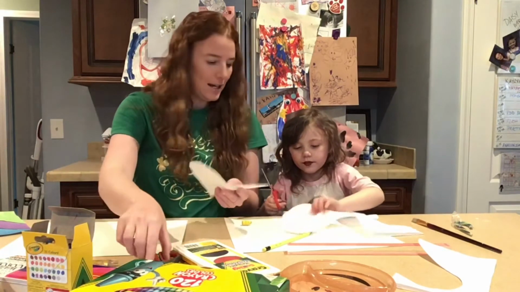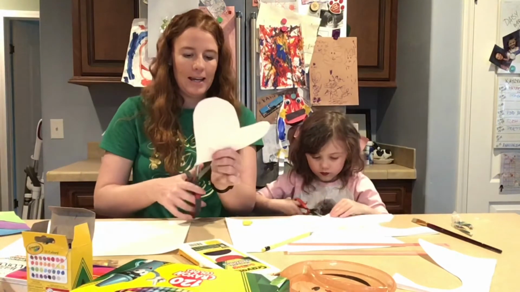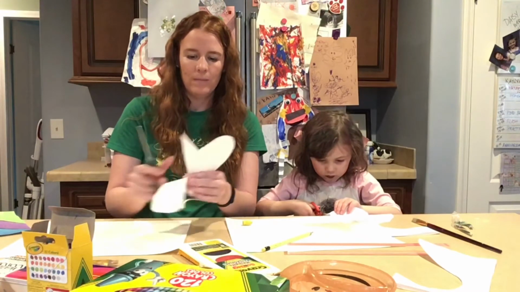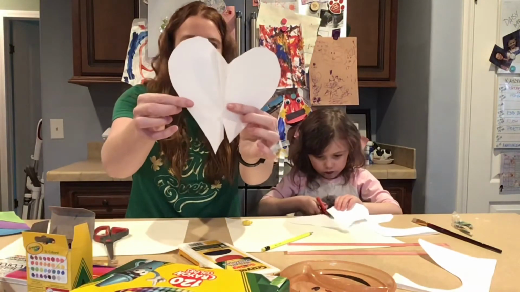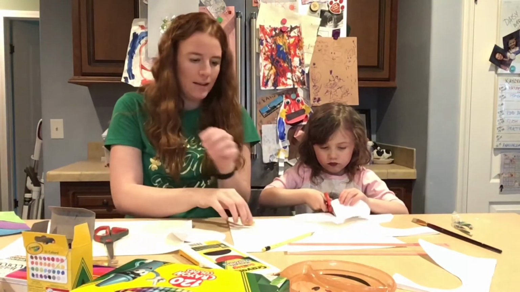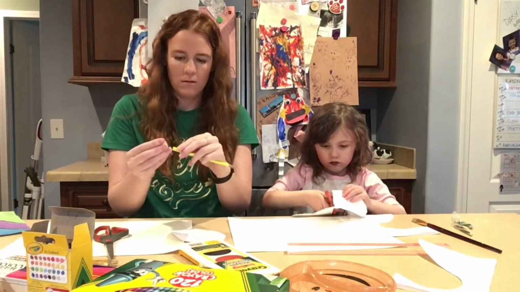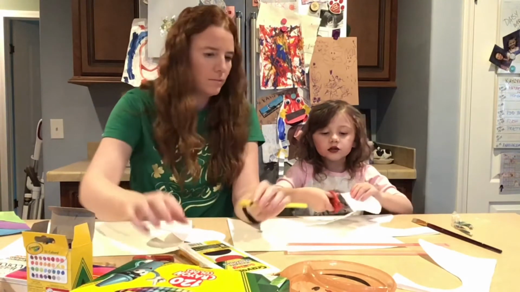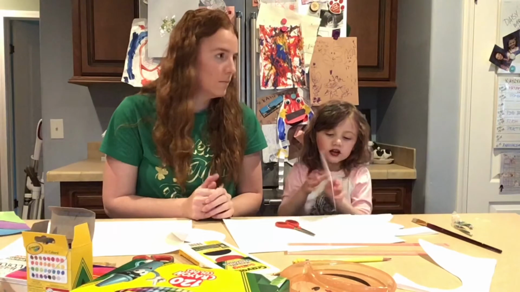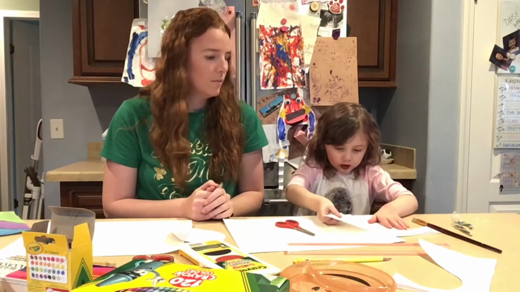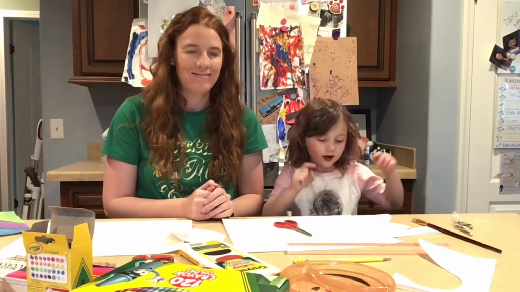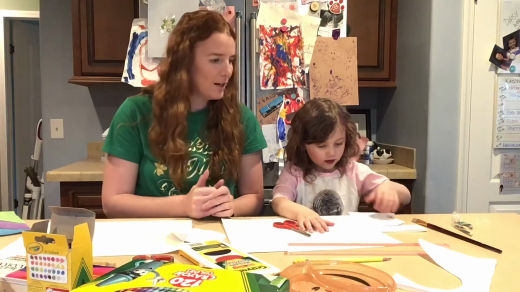So Kaylin, take your heart and cut it into 2 pieces. I'm just doing a straight line, just like that. There you go. Kaylin's cutting right down the middle, which is perfect. I know how to cut it straight down correctly in the middle because I saw a little white line. That's right, you were cutting along your crease.